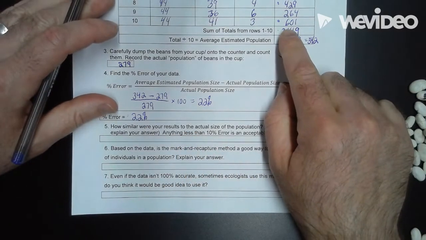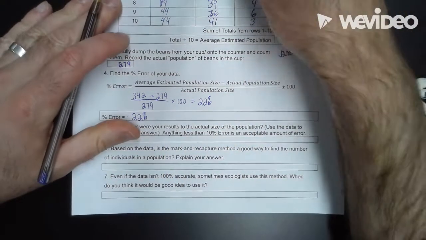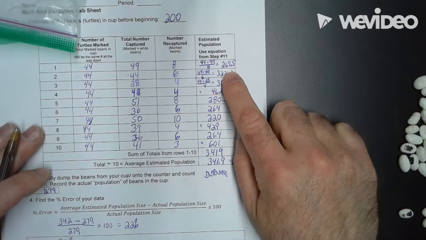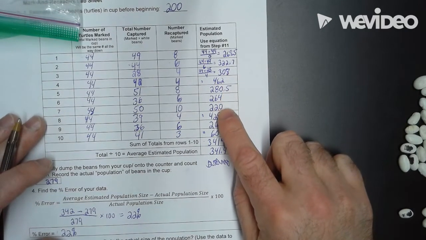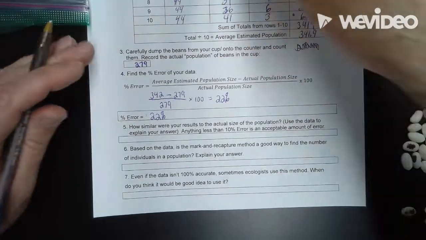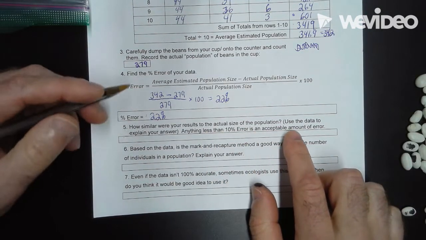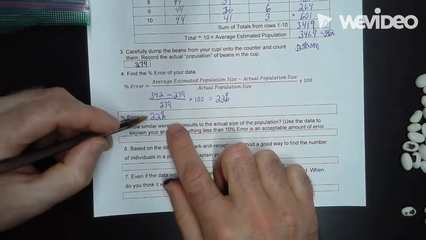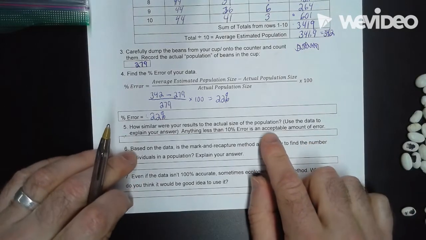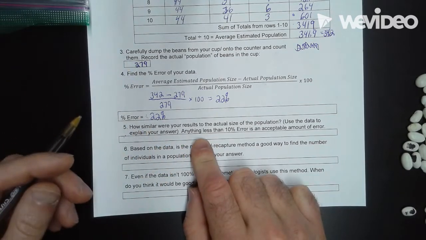Again, some of these numbers here, like this one up here, the 600, threw everything off, I think. The rest of them were pretty close. If you look at some of these, 269, 280, 264, 220, 264, some of these were really good. Some of them were pretty far off and pushed me off. So how similar were my results to the actual population? Not very good. I had a 22% error. Anything that's less than 10% would be an acceptable amount of error. So mine was pretty far off.